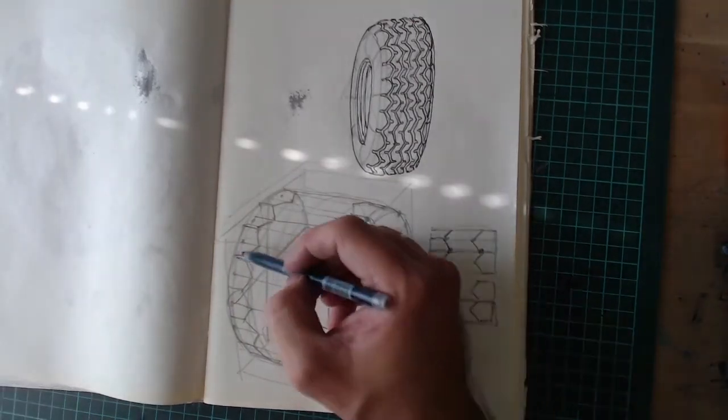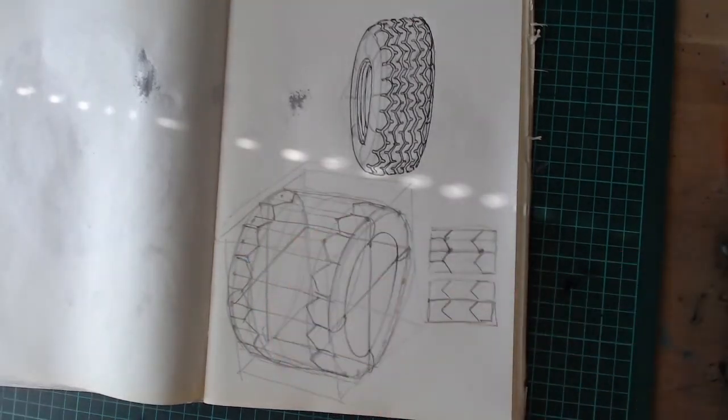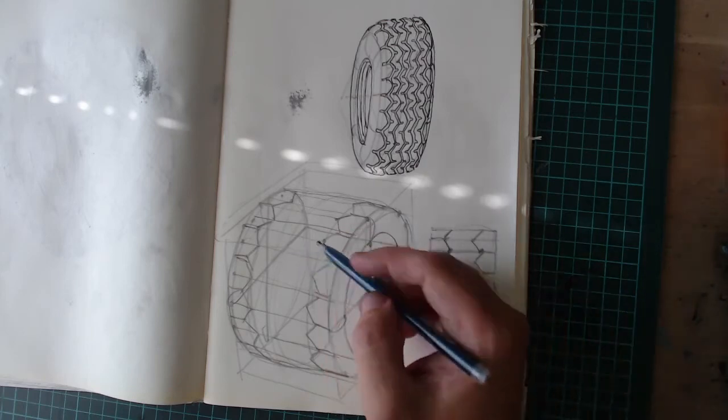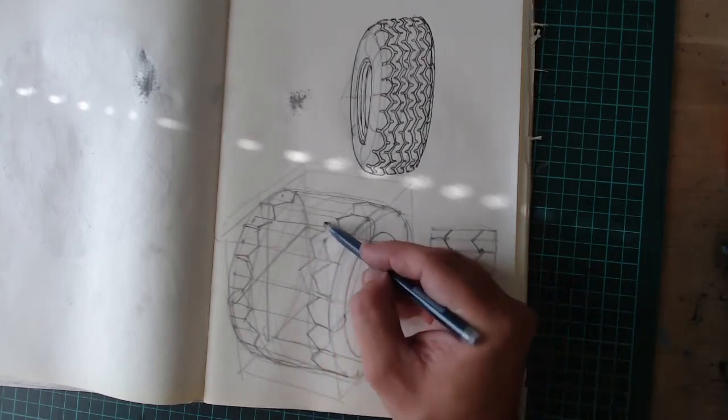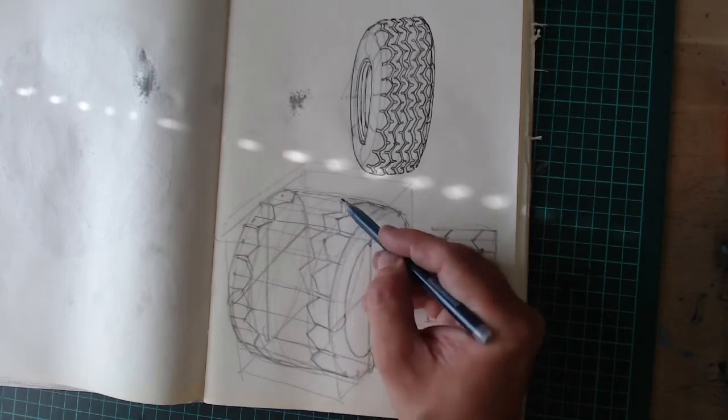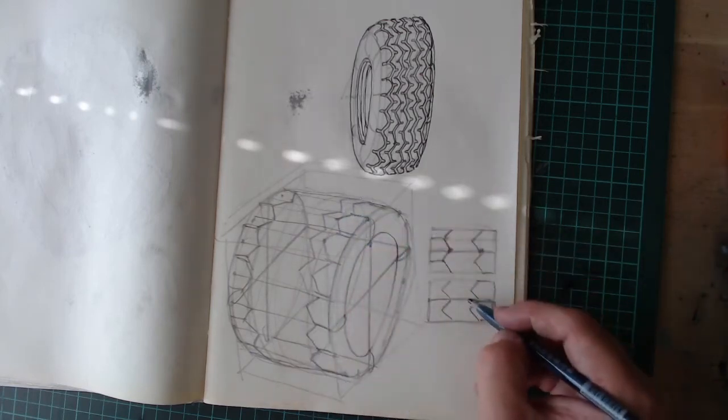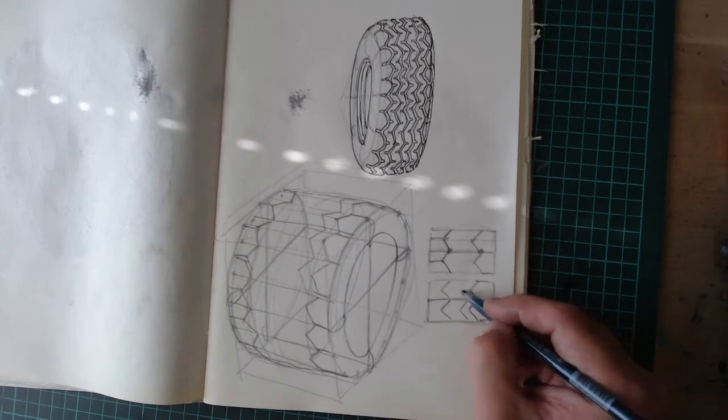Okay, and then we have this like snake in between, so it will be like this.